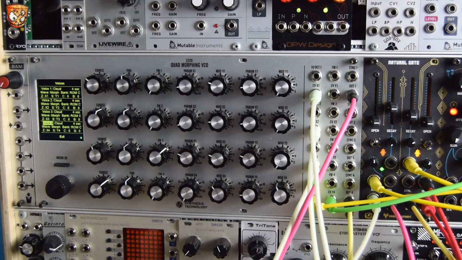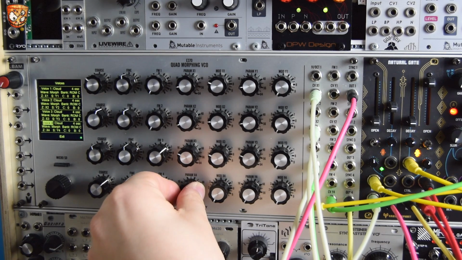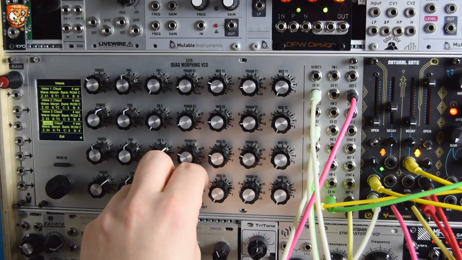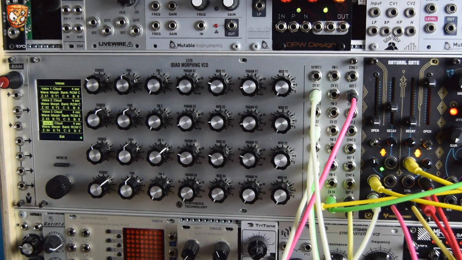I'll kill the modulation and play around. So that's scanning through that wavetable bank, and here's some stepped modulation in time with the pitch sequence playing through those waves.